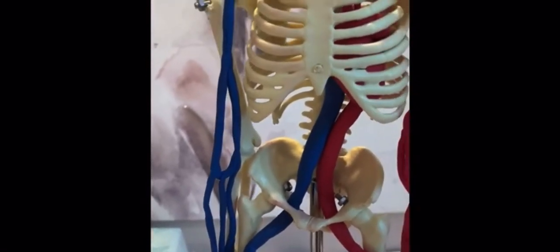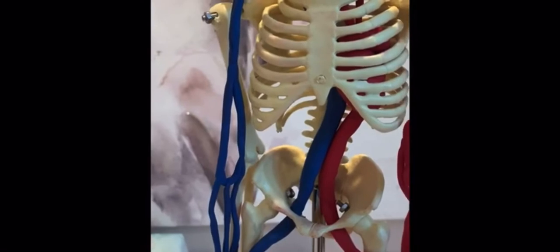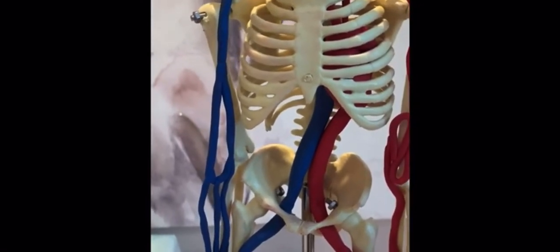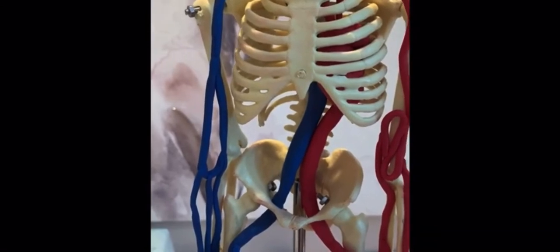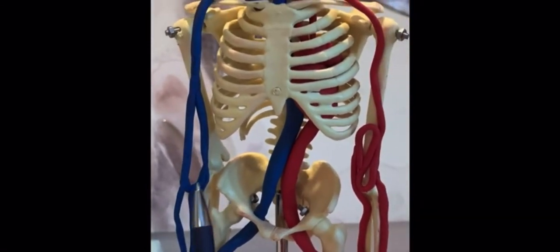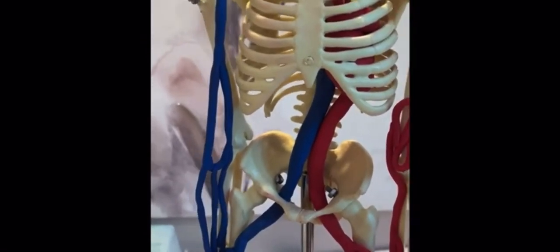The cephalic and basilic veins are connected near the elbow by the short median cubital vein. Which is here. Which is where people normally get IVs.